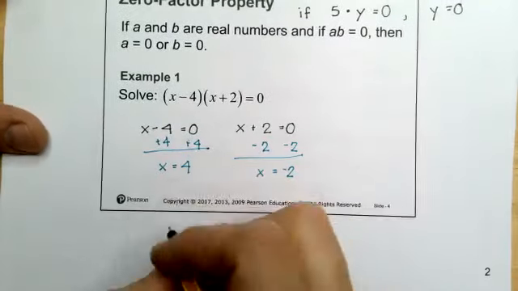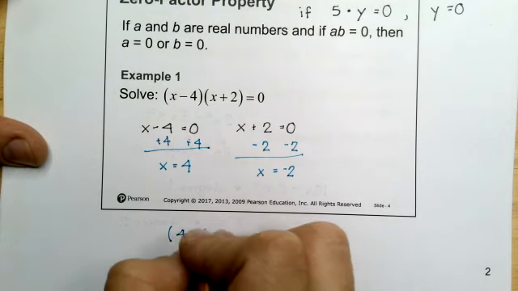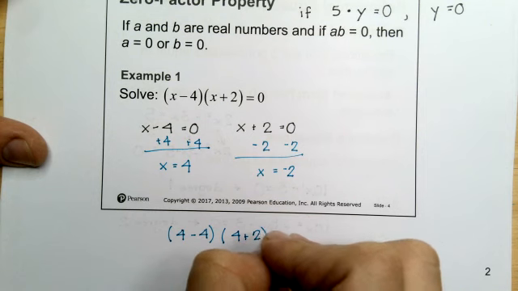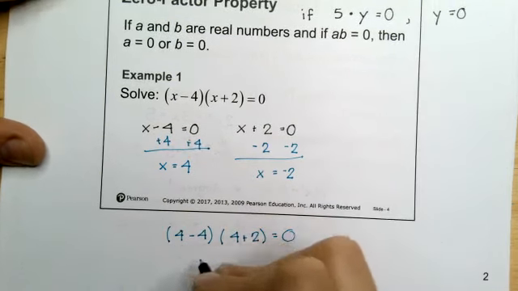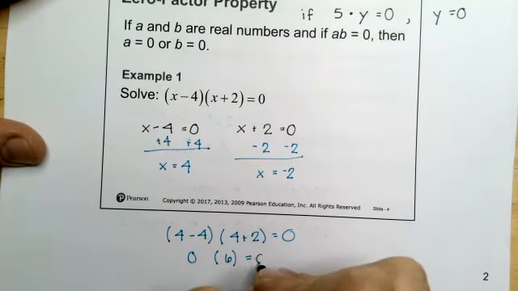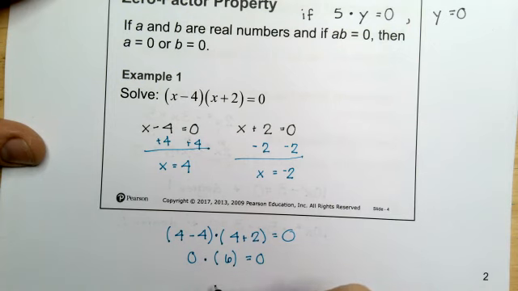You can even plug them back in. So we said X is 4. That means 4 minus 4 times 4 plus 2 equals 0, right? 4 minus 4 is 0. 4 plus 2 is 6. 0 times 6, right? Because that means multiply. 0 times 6 is still 0. 0 equals 0. So that one's true.